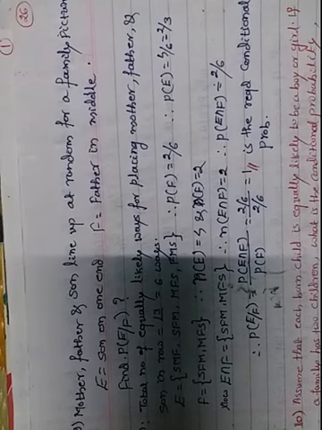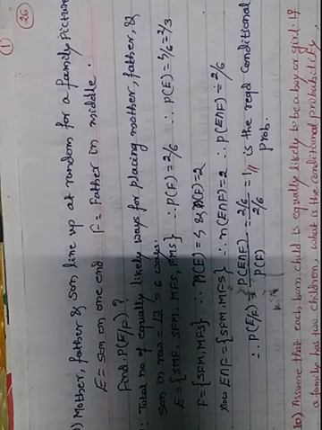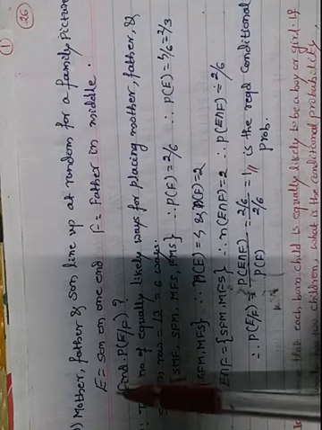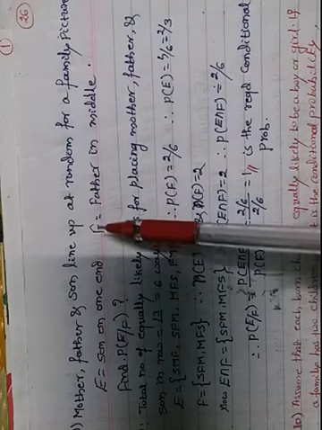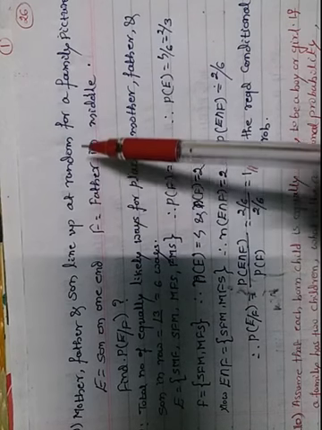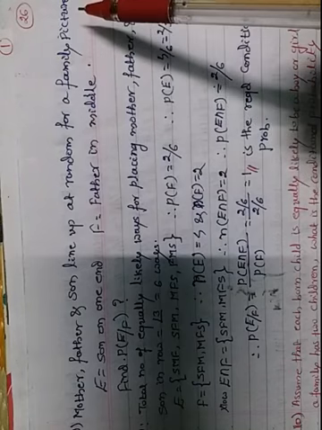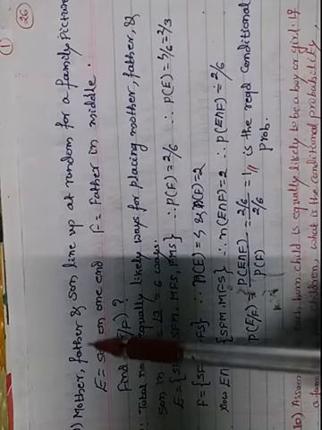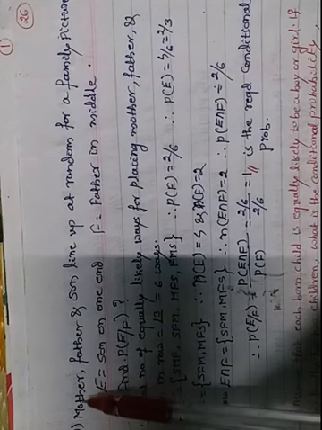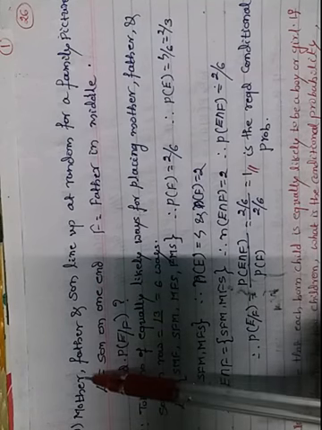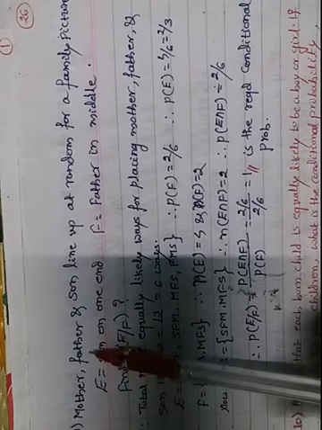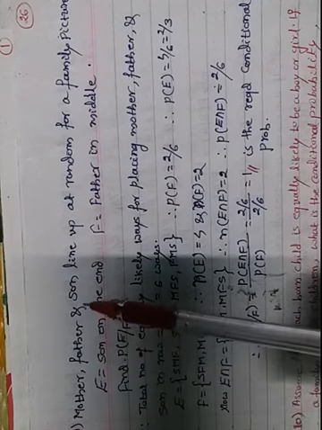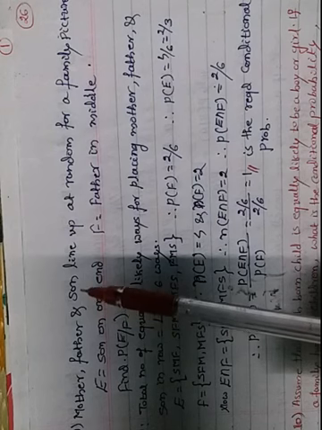This is also a 5 marks question. Question number 9. Mother, father and son line up at random for a family picture. First place occupied by the mother, second place by the father, third place by the son.